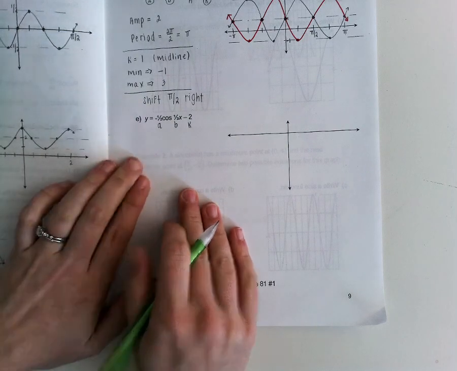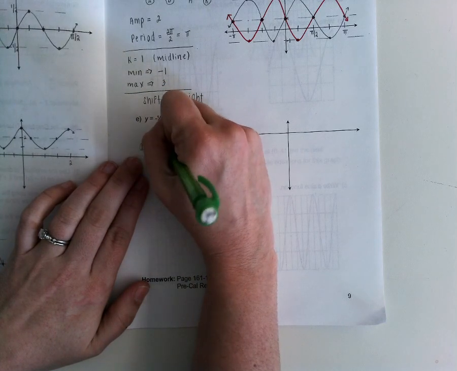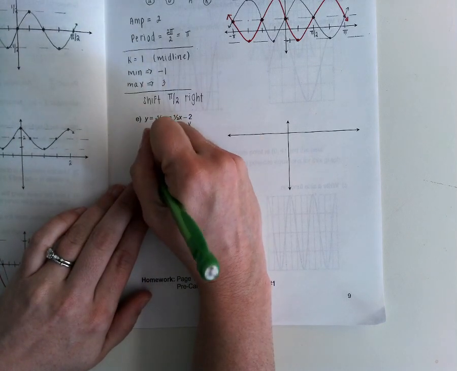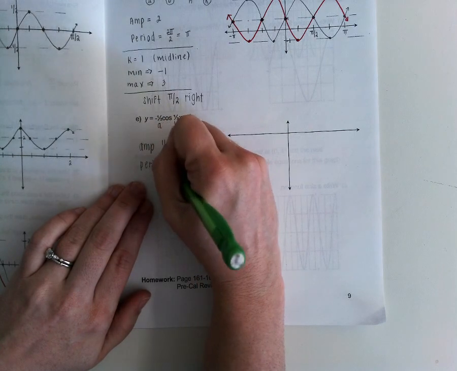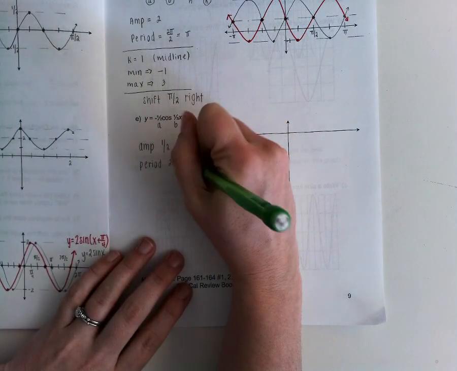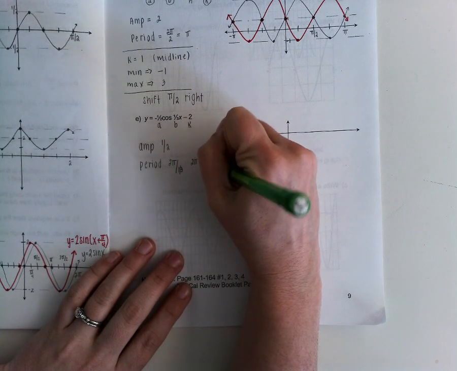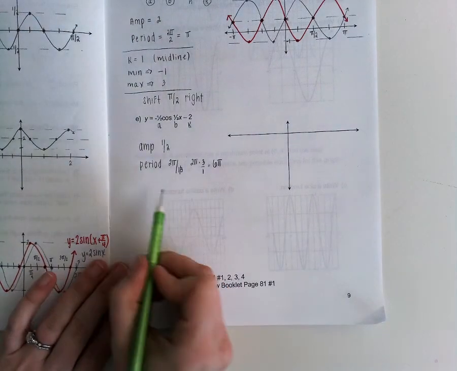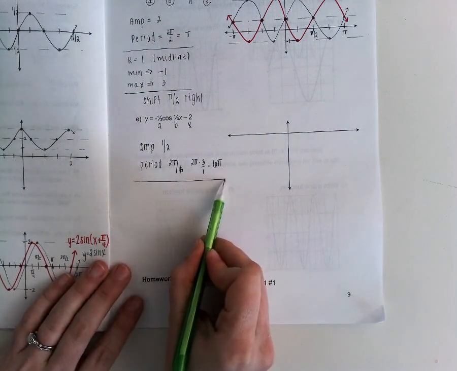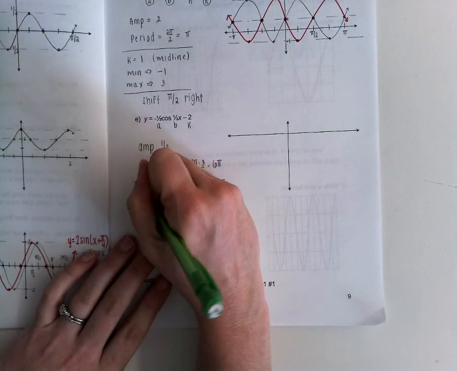In this case, my amplitude is 1/2. The period is 2 pi divided by 1/3, which is 2 pi times 3/1, so 6 pi. The midline here is -2.